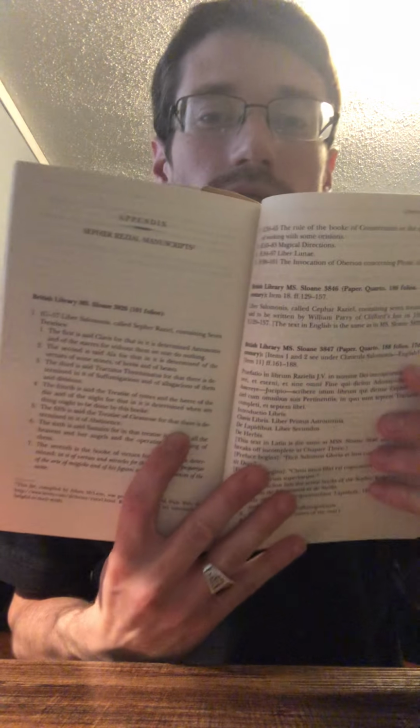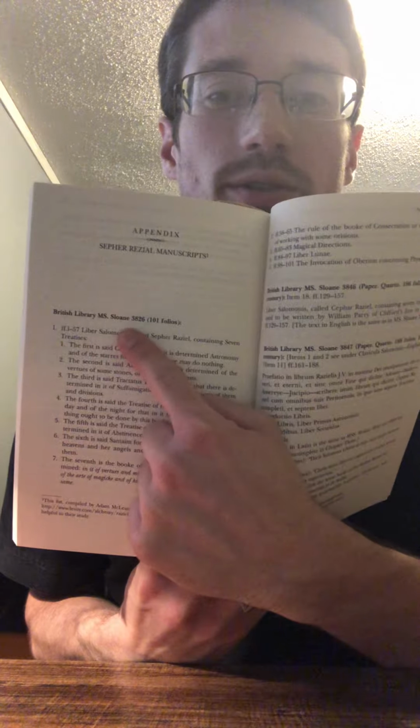Alrighty. So I'm going to go ahead and take a break from this book. We're going to jump over to Sepher Raziel ha-Melakh. I'm going to go in the back real quick where all the different manuscripts are, though. Here's the appendix. As you can see, here's one manuscript here, here's another one, and it looks like there's about, let's see, 1, 2, 3, 4, 5, 6, 7 different ones.